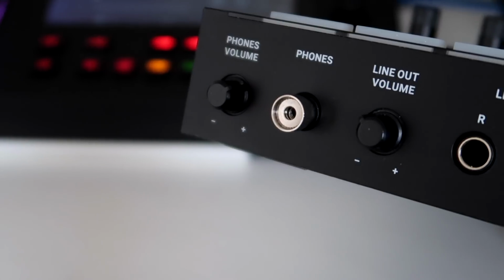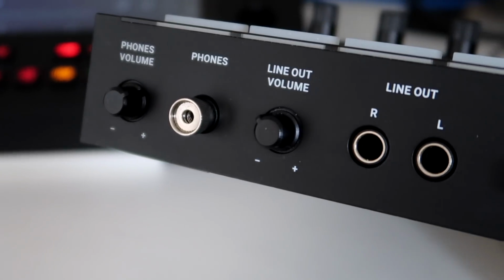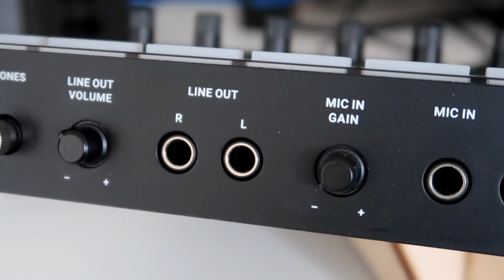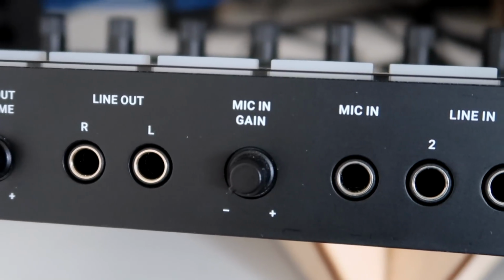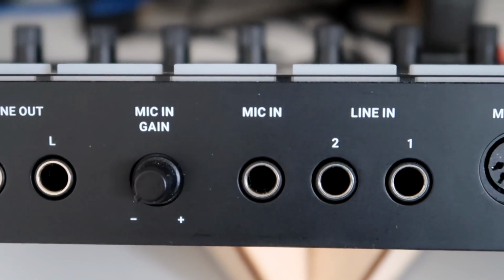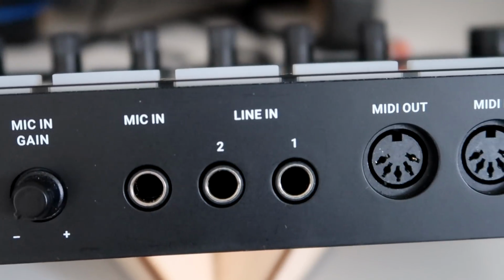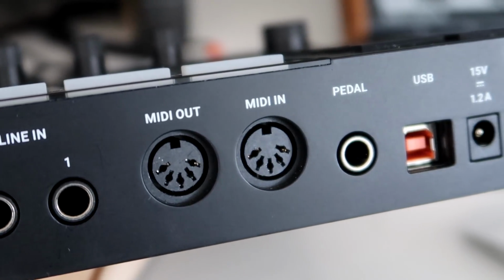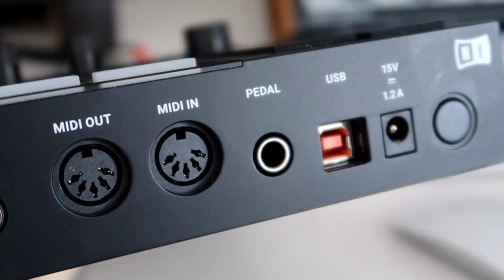Now let's turn them around and take a look at the connections. Starting with the Maschine controller, the basic audio interface here gives you 2 mono inputs and outputs, a separate headphone output, a microphone input on a mono jack, as well as MIDI input and outputs on the normal big jacks, a pedal input, a USB connection, and the optional power input.